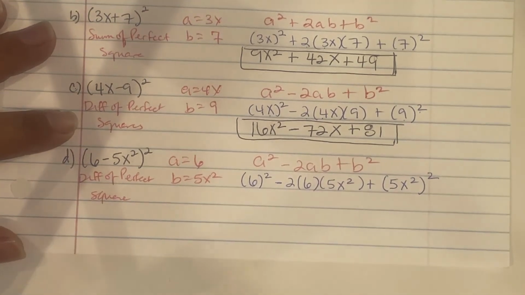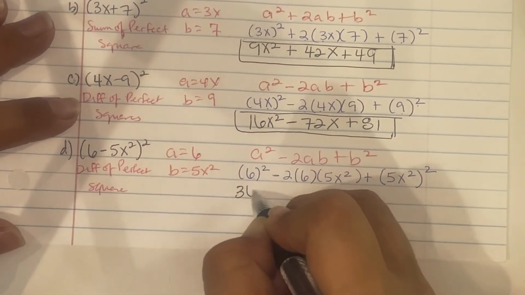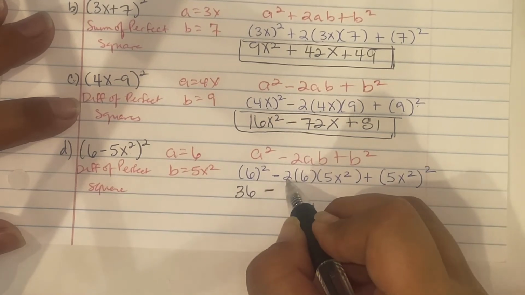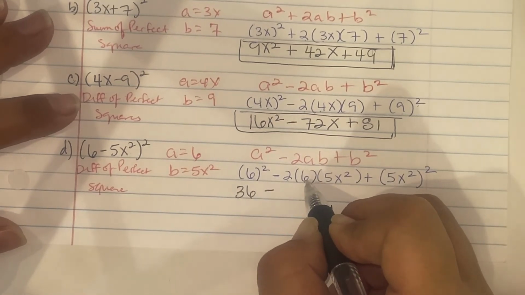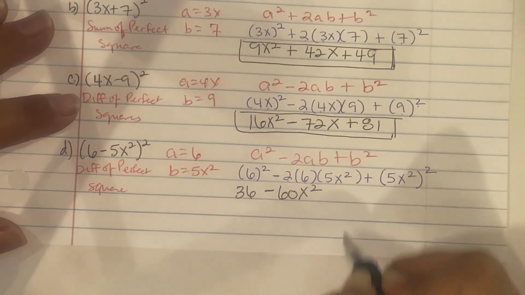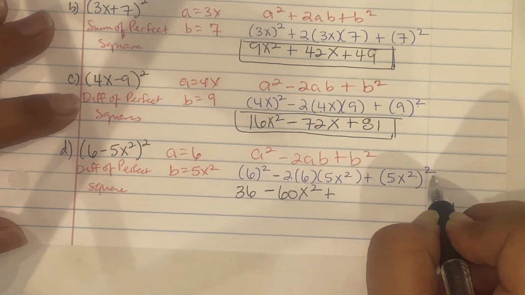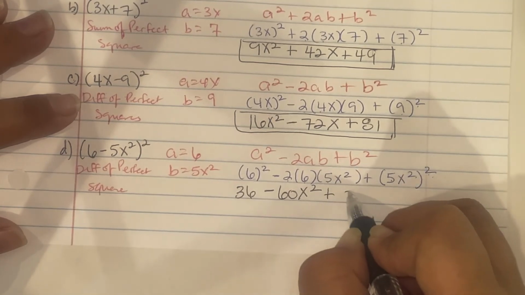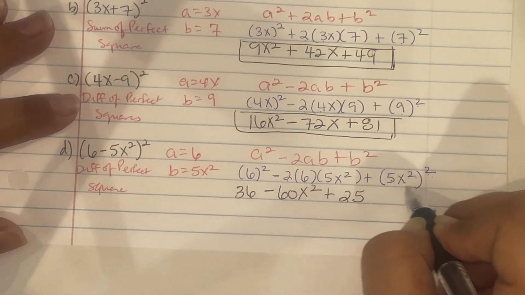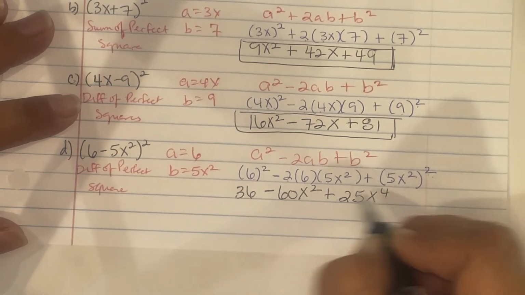So 6 squared, 36, minus sign. 2 times 6 is 12, and 12 times 5 is 60x squared. Plus, now it says 5x squared twice. So 5 squared, there's my 25. 2 x's, and then I'm giving it another 2 x's. You have x to the 4th. And then it's expanded.